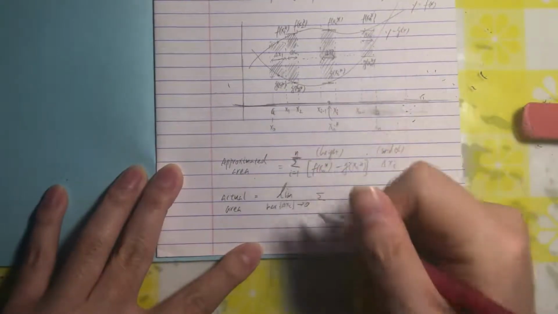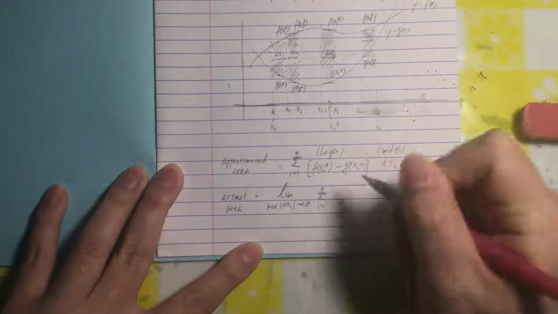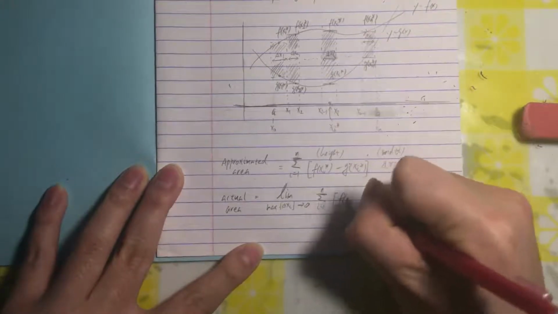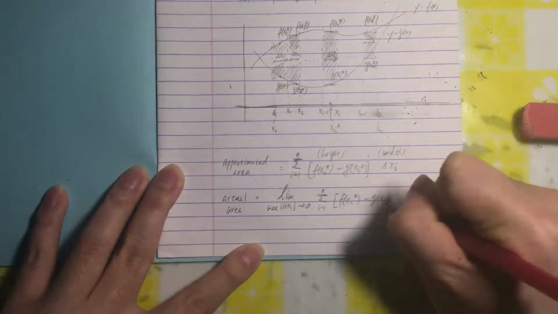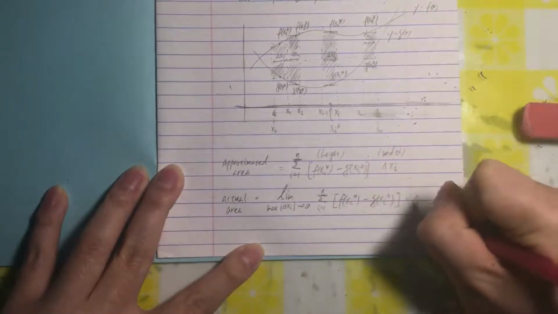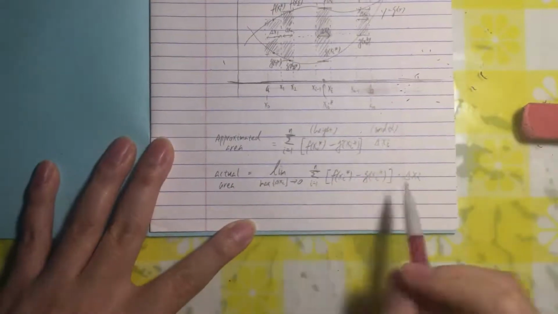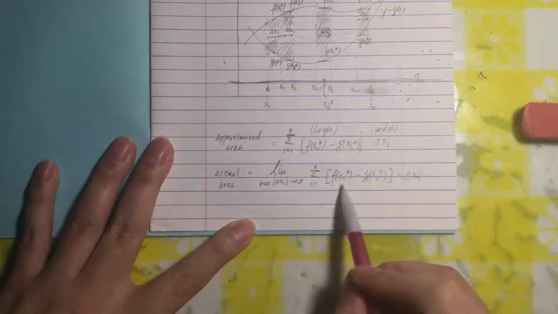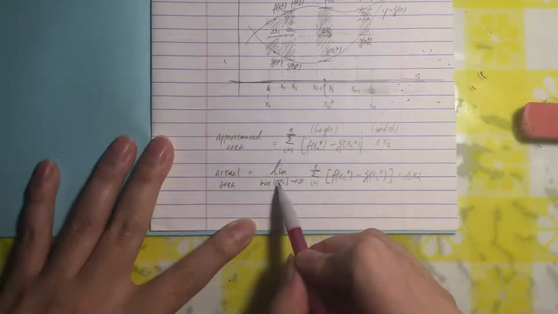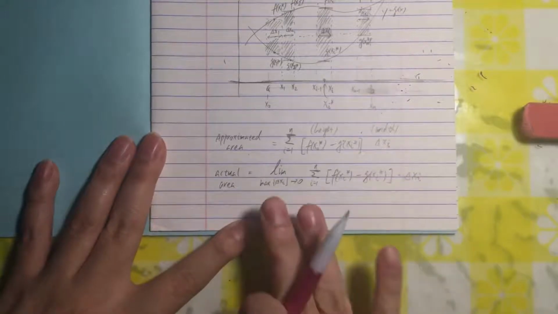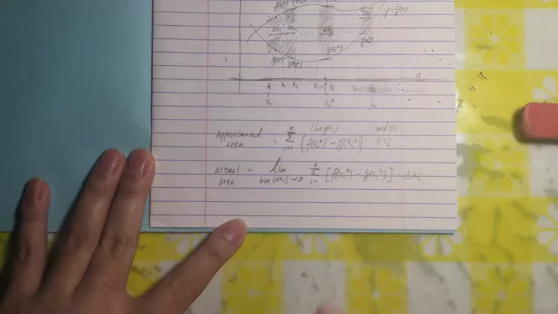So everything stays the same. Summation i from 1 to n, f of Si star minus g of Si star times delta Si. What's this? This is a Riemann sum. When we take the limit as the maximum delta Si approaches 0, this matches the definition of the definite integral.